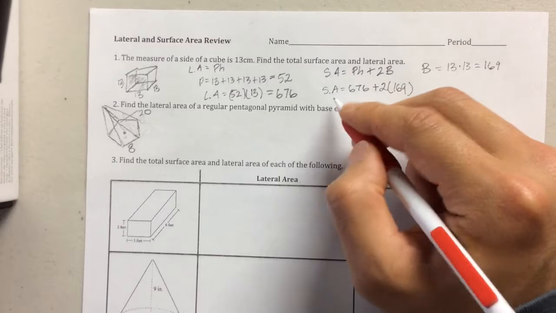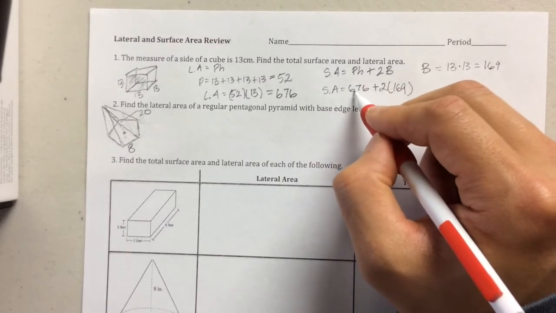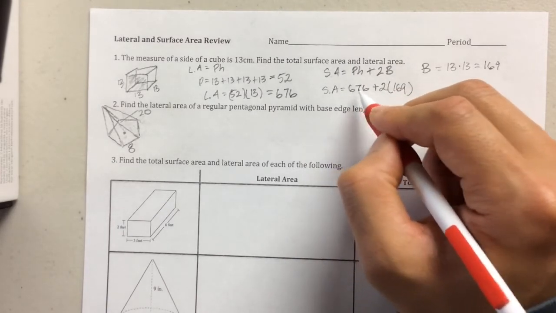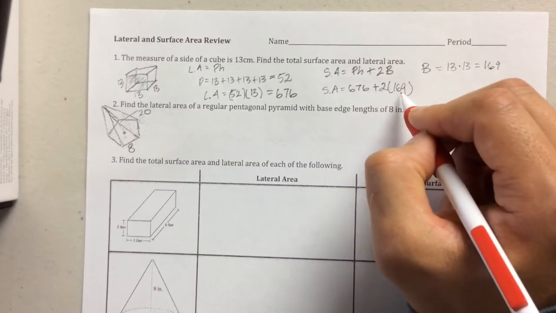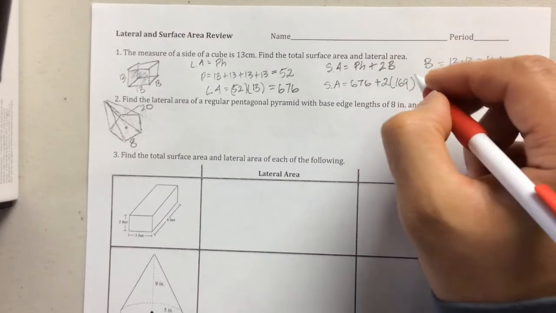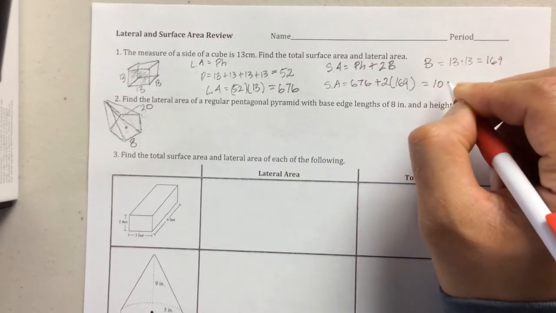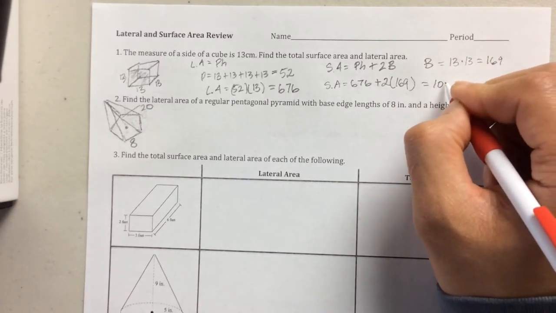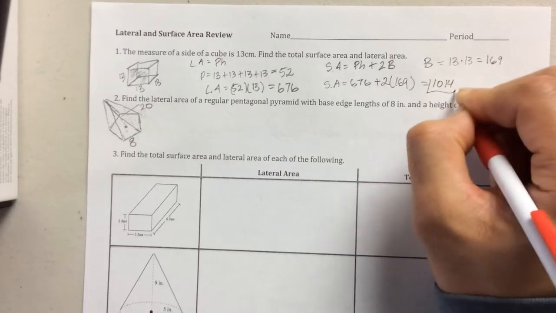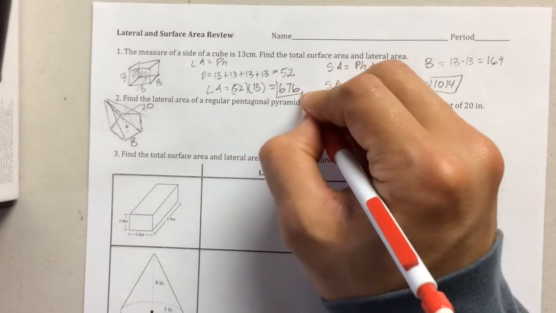So total surface area is the lateral area, 676, plus 2 times the base, 169. If I multiply that out, my final answer, total surface area, is 1014. Lateral area.